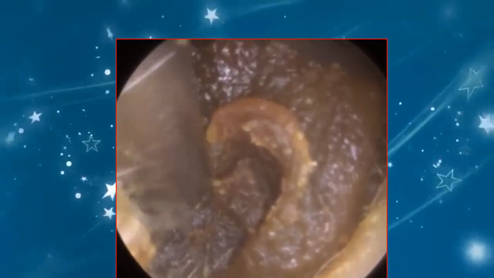You can just see those hairs, and that's the first bend. And the second bend is where the plug of wax is, just to the left. You'll see the ear canal there. So it gives you an idea of the architecture, the curvature of the ear.